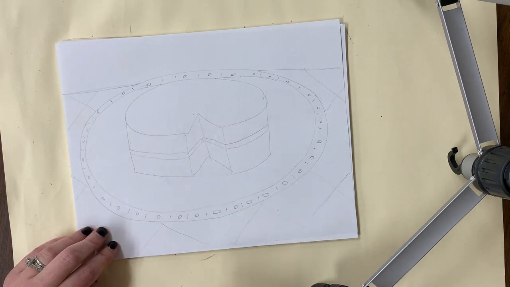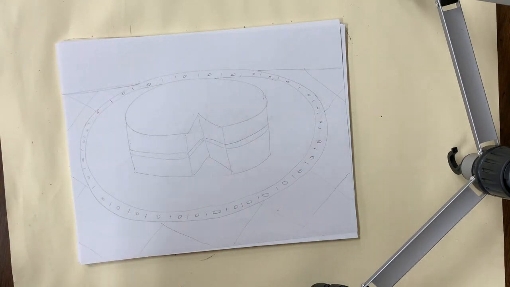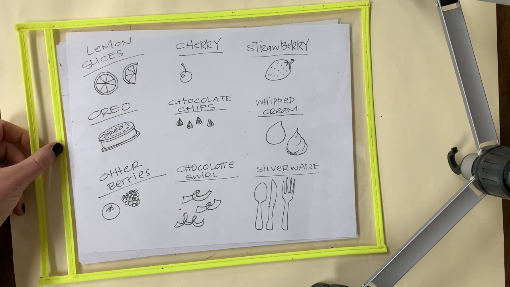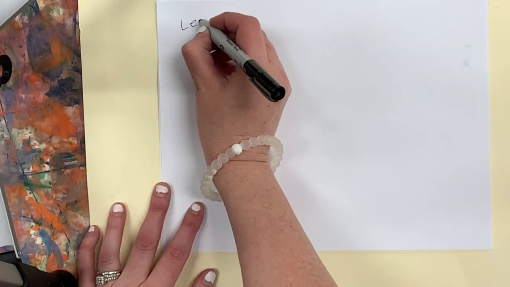Alright, now let's take a look at our cake. It's looking a little plain right now. We're going to create some visual clues to help us show our viewer what kind of cake we're making. So, here are some options for your visual clues.